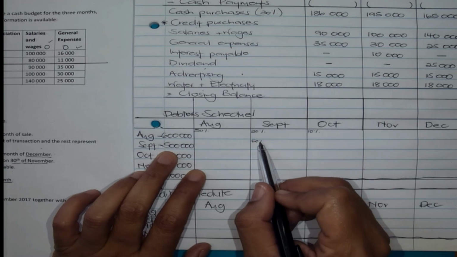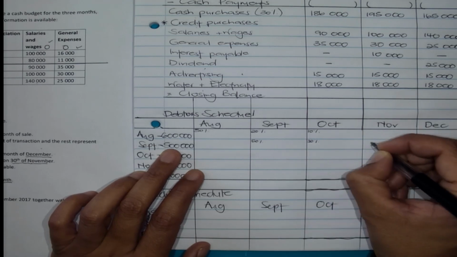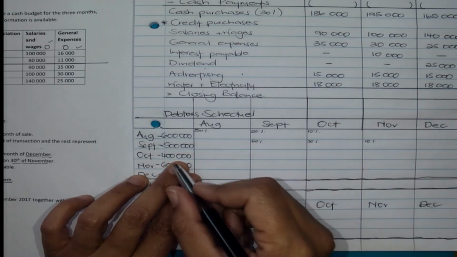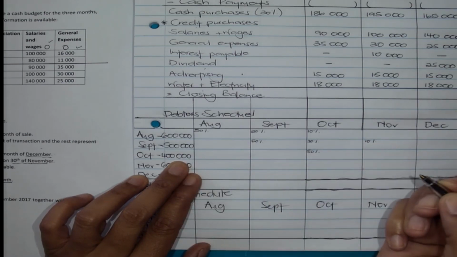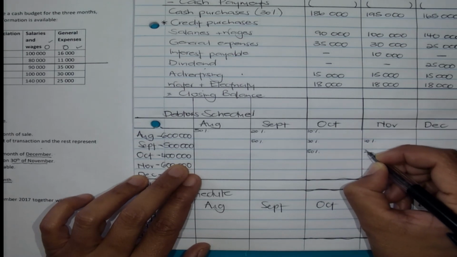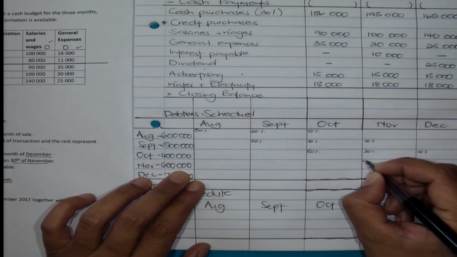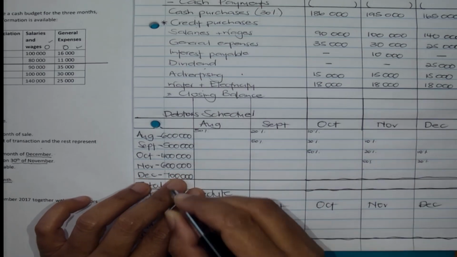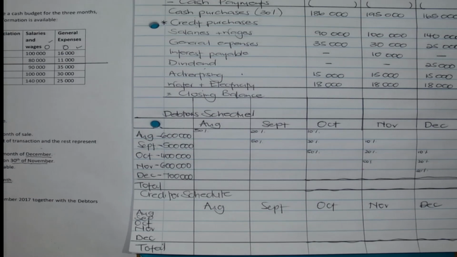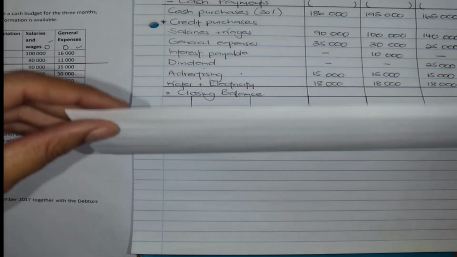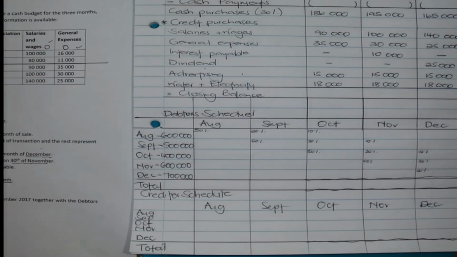Everything you sell in September, 50% you must receive in September, 20% in October, and then 10% in November. October, everything you sell in October, 50% you must receive in October, 20% in November, 10% in December. November, 50% in November, 20% in December, December 50% in December, right? So now we're going to do the calculations. Let's first do all the other calculations.